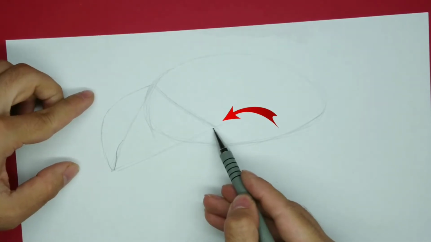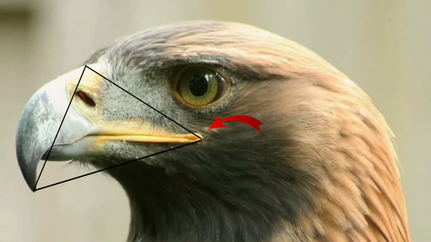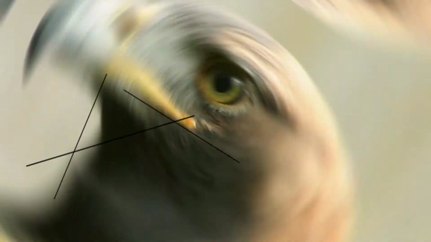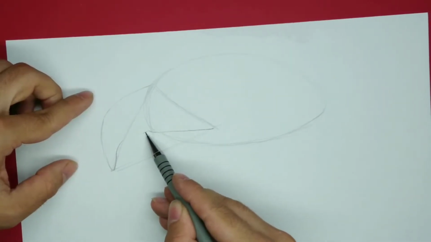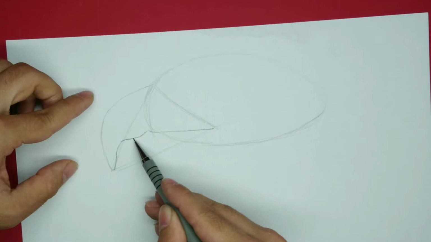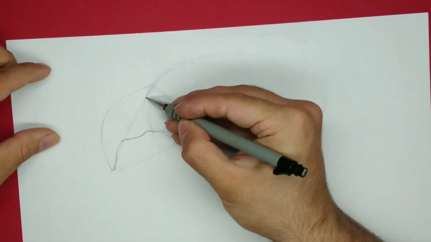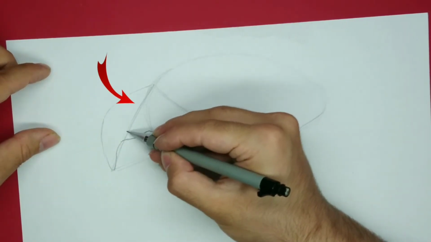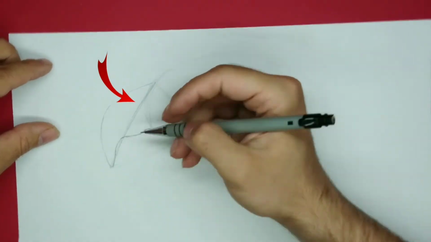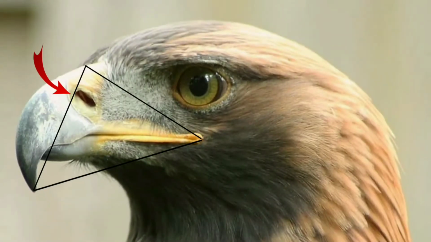The other end of the triangle is in the corner of the bird's mouth. And the other vertex of the triangle is above the bird's tip. The bird's nose touches the top of the triangle you see in the picture and does not pass through it.